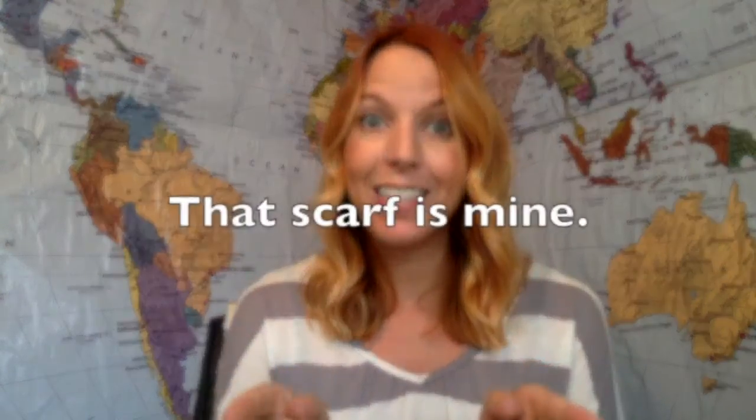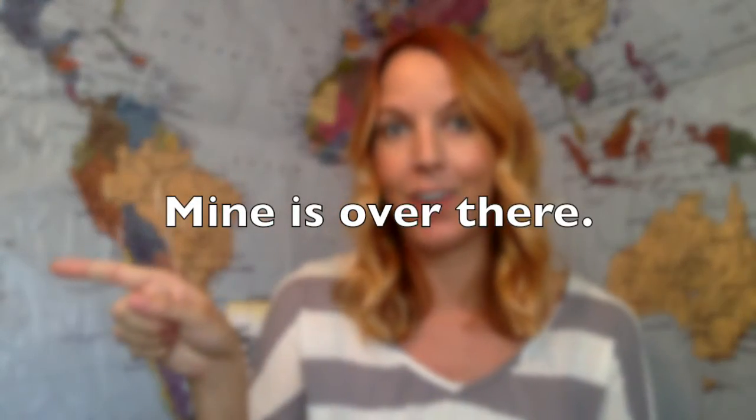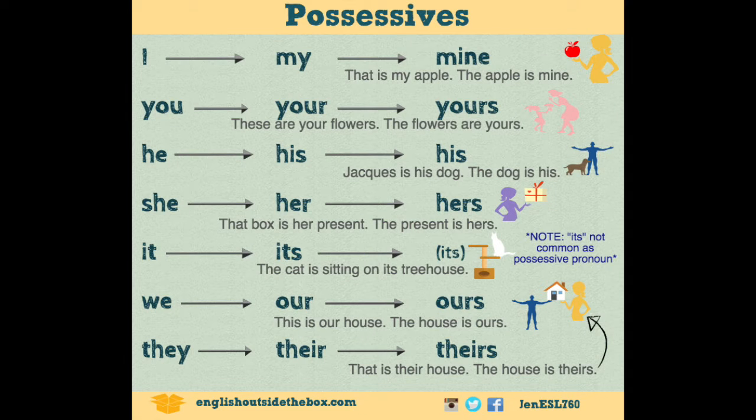For example, that scarf is mine. Or we can respond to a question, hey, where's your scarf? Mine is over there. You can take a second to review this picture to see which of the following possessive pronouns match which subject. For example, we have, this is my apple, the apple is mine. These are your flowers, the flowers are yours. This is his dog, the dog is his. That box is her present, the present is hers, etc., etc. All right, is it all starting to make sense?